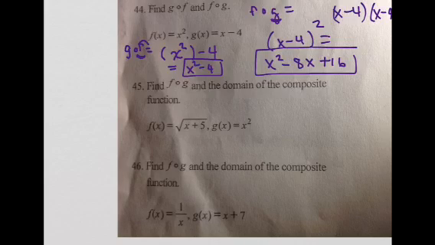Number 45. It says find f of g and the domain of the composite function. So this is the inside function. So we're coming in with all real numbers, okay? Coming in with all real numbers. So you're going to take square root in place of the x. We're going to replace that with g of x. So that's x squared.